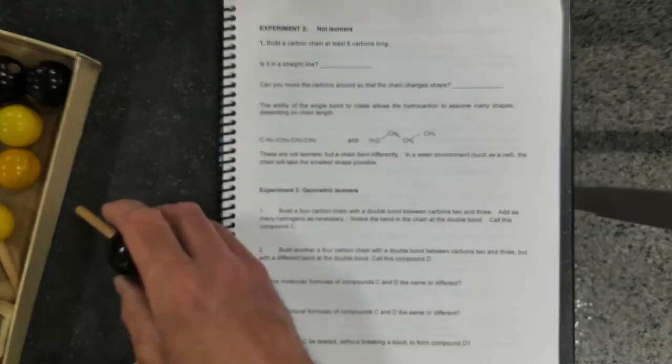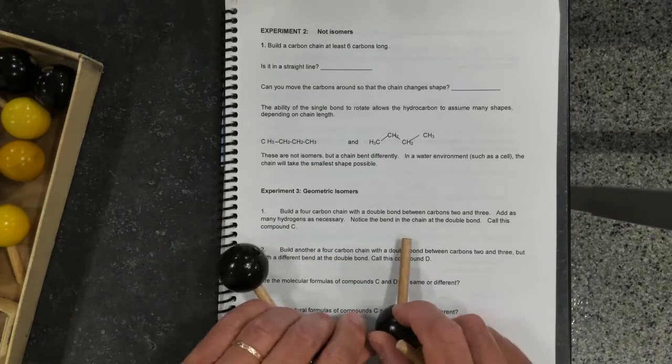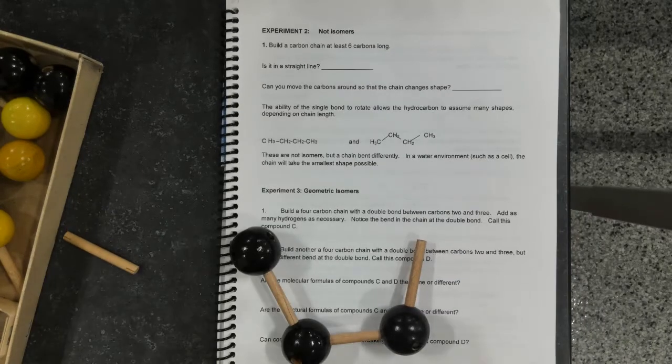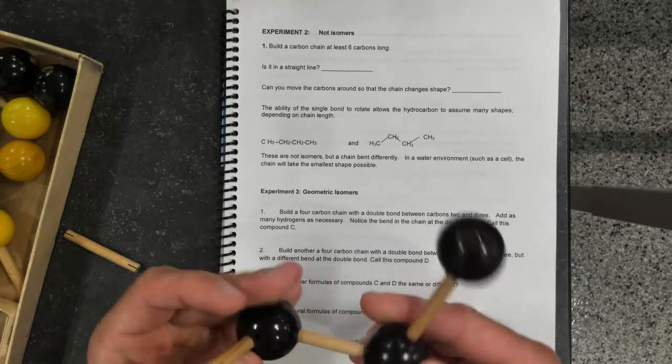Now let's talk about geometric isomers. So we're going to build a 4-carbon chain with a double bond between these two.